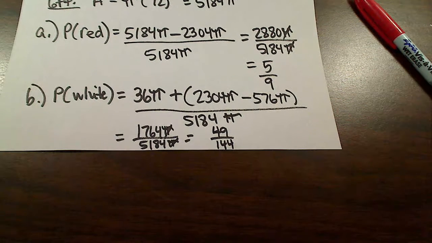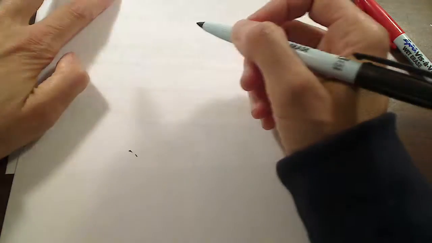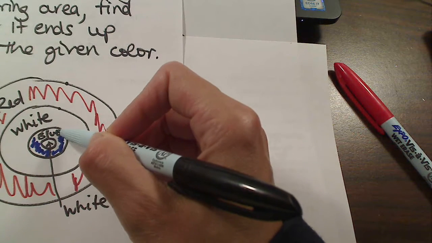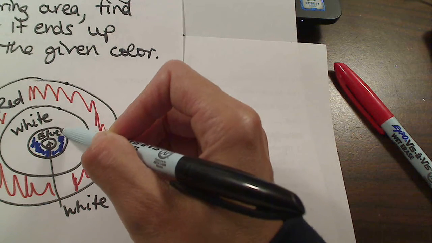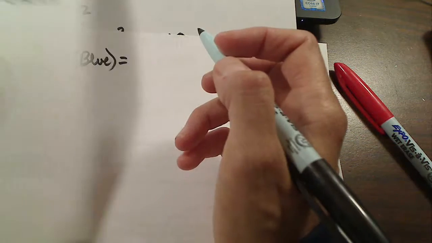All right, and let's also look at the probability of the blue. So this is part C. And the probability of the blue, we're doing the same concept here. We're going to have to take the area from the innermost to the outside of the blue, and then subtract the innermost white portion.